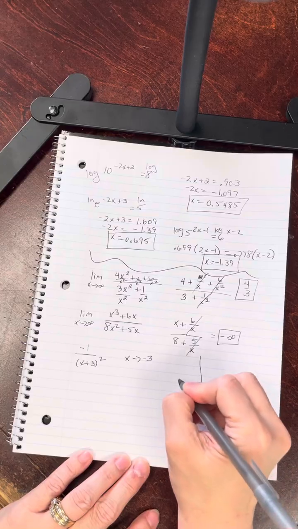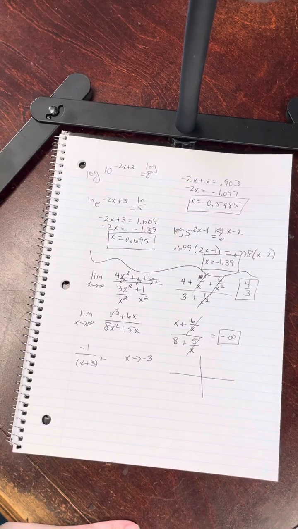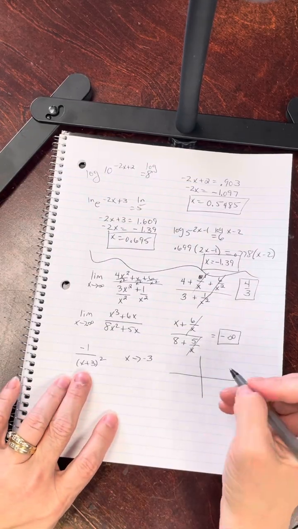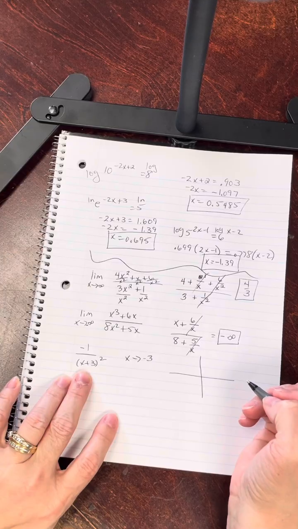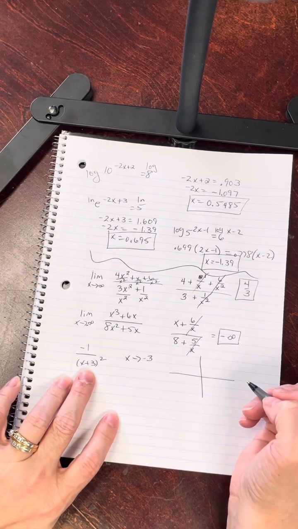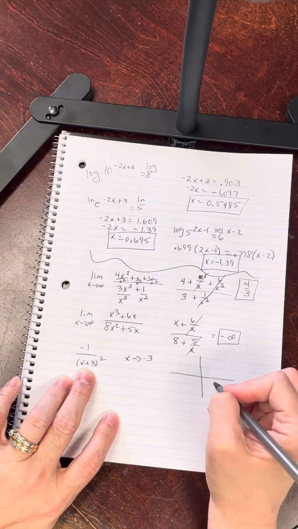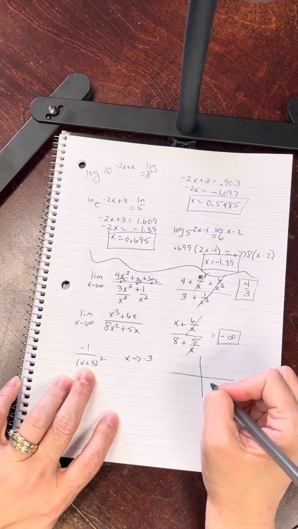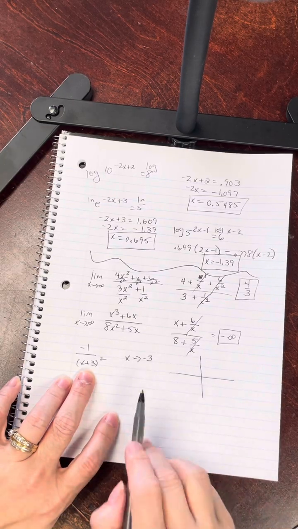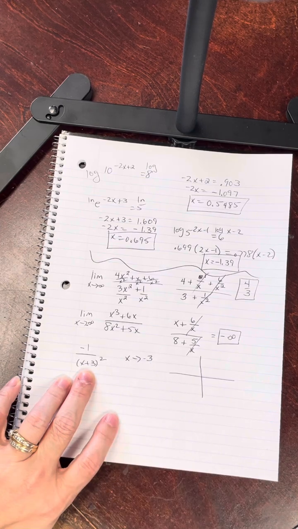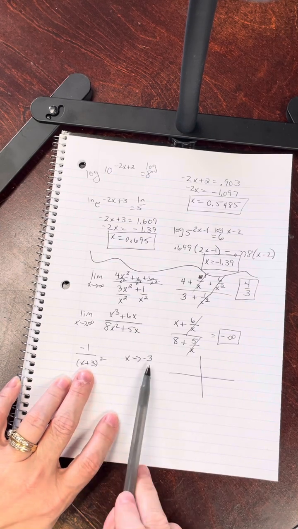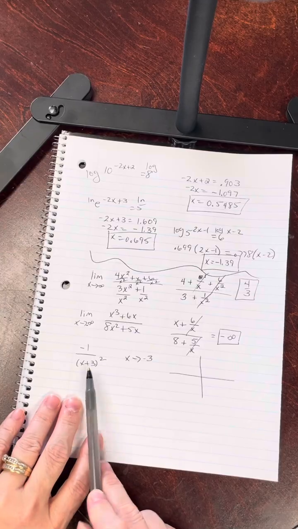So I will graph it in order to see what's happening. So 0 plus 3 is 3, squared is 9, negative something or other. Wait a second. Where is my asymptote? What creates 0 in my denominator? -3.